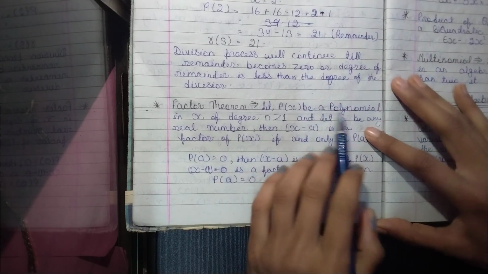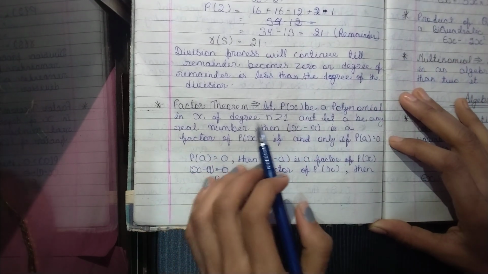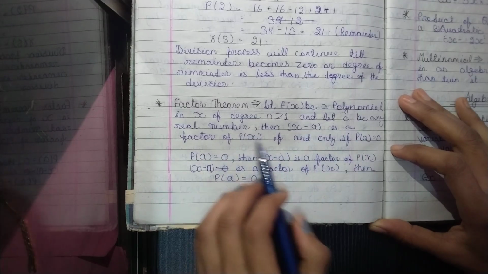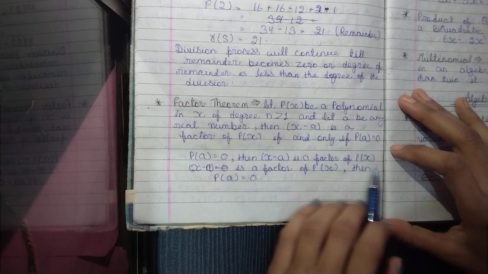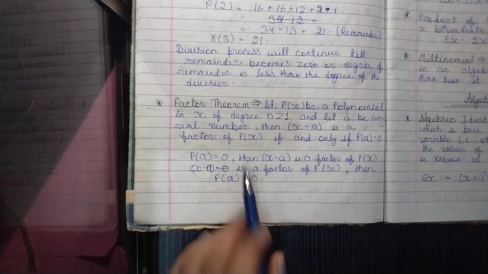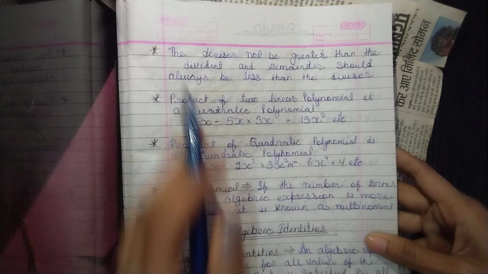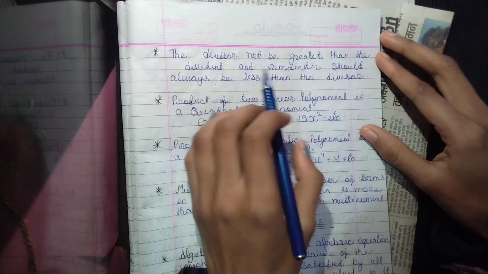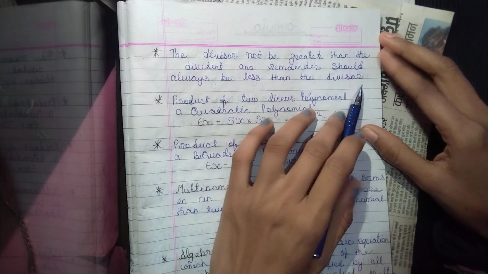Factor theorem: let p(x) be a polynomial of degree n greater than or equal to 1, and let a be any real number. Then x minus a is a factor of p(x) if p(a) = 0, and if x minus a is a factor then p(a) = 0. The divisor is not greater than the dividend, and the remainder should always be less than the divisor.